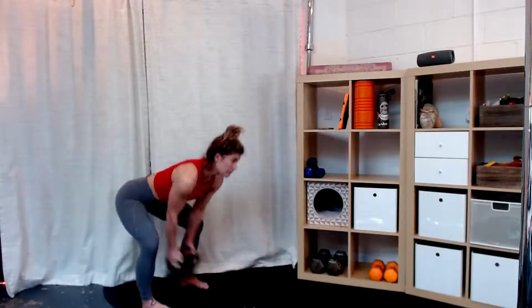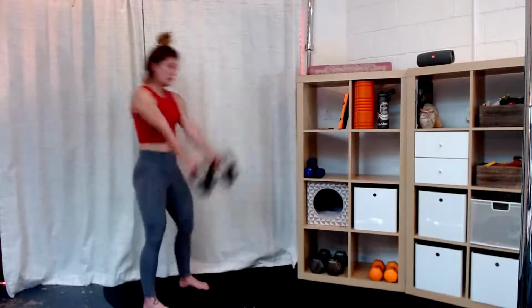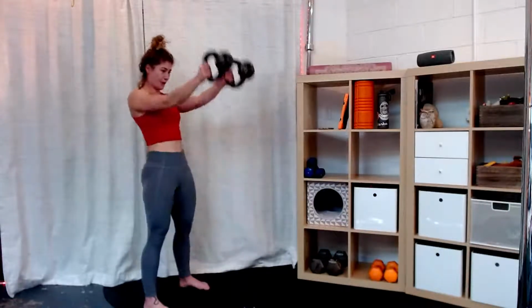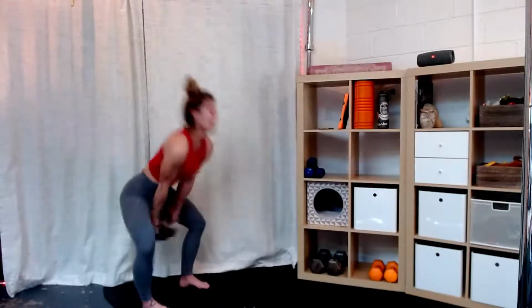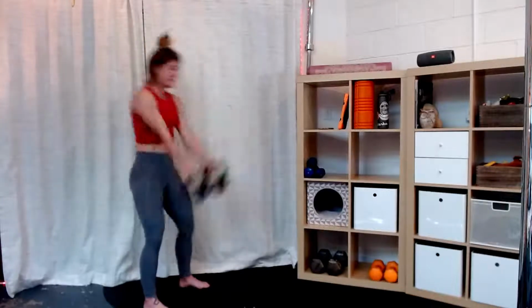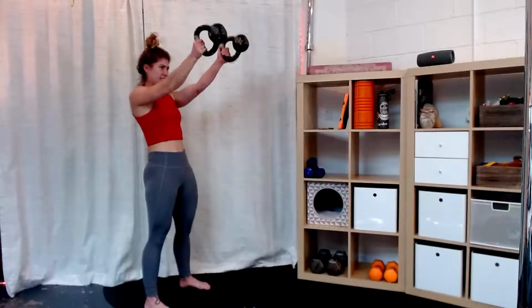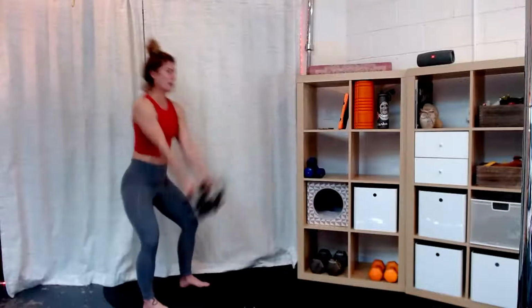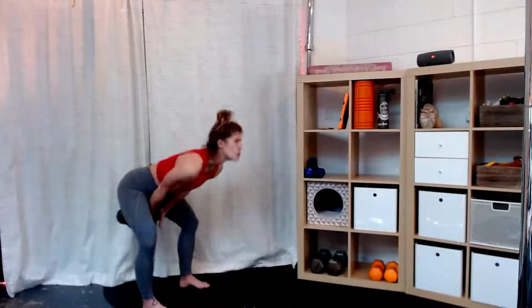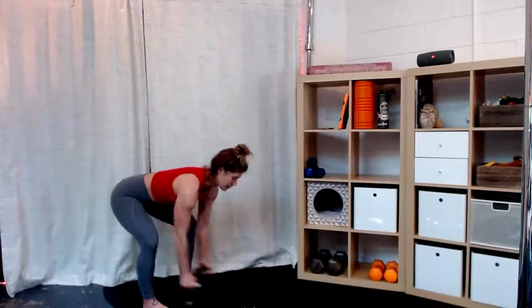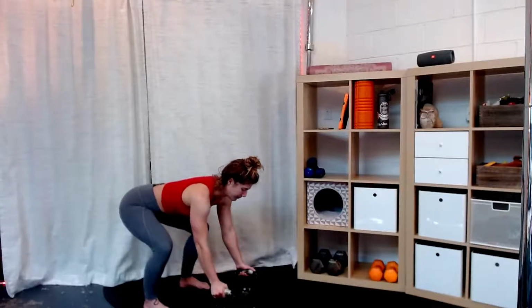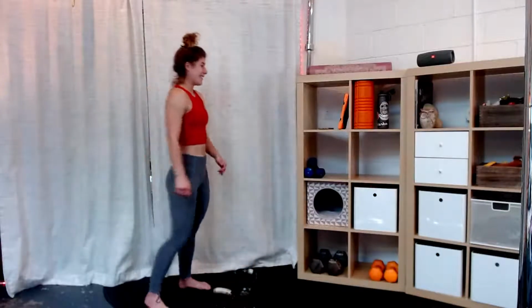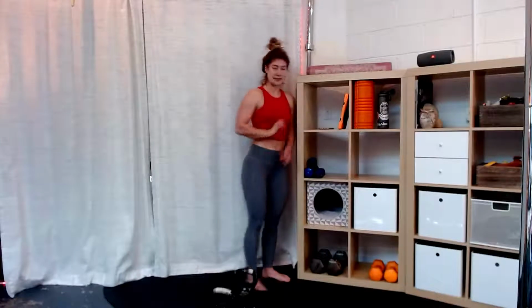Here we go. 1. Snap it. Keep the chest up. 9, 10, and lower it safely to the ground. Nice.